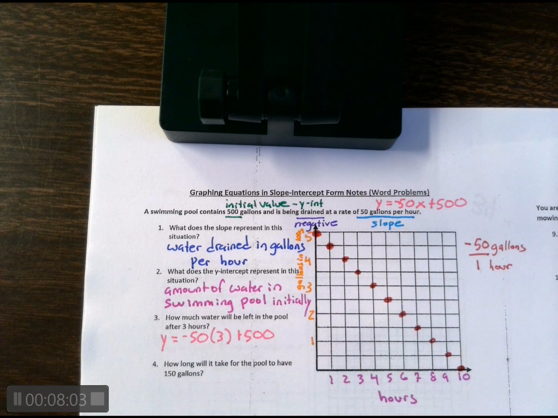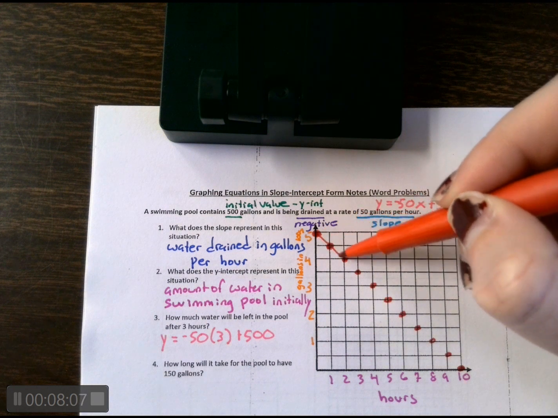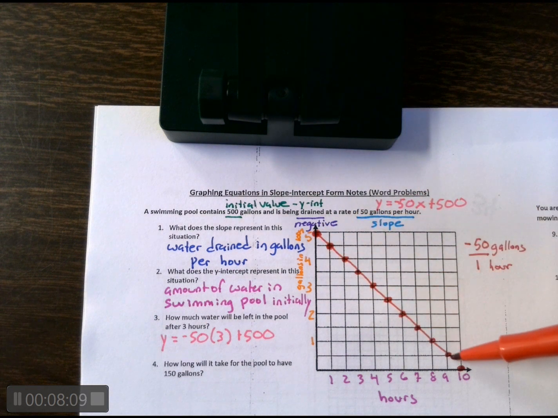Okay? Alright, so then we would connect our dots as always. And this time we do not have to draw arrows because we started at 50 gallons.